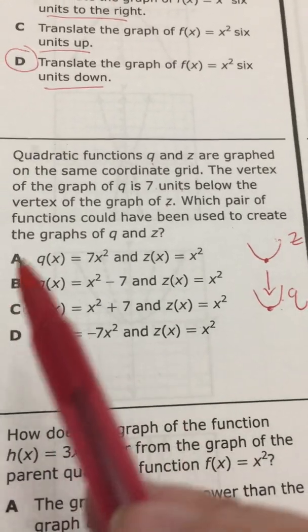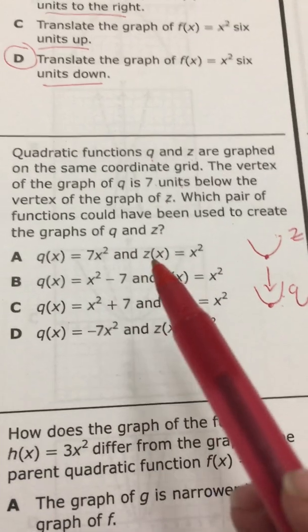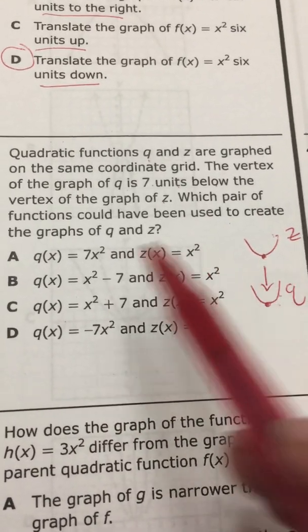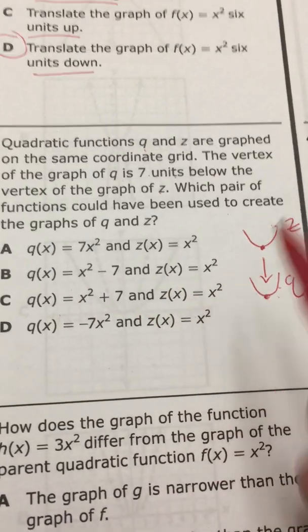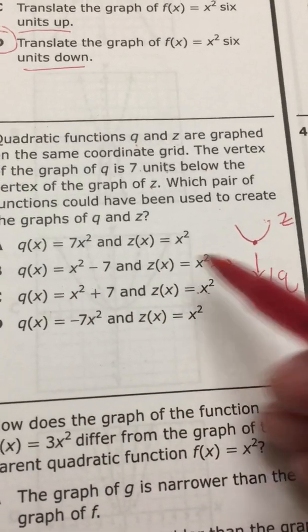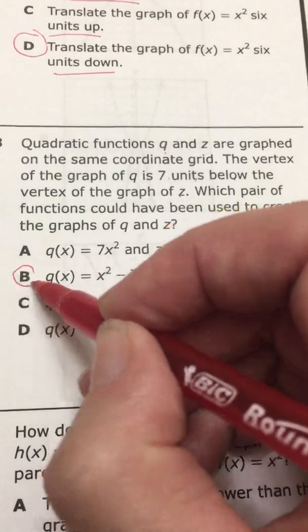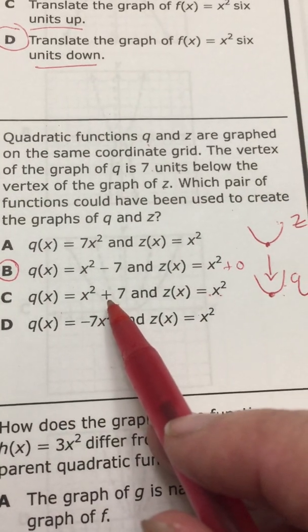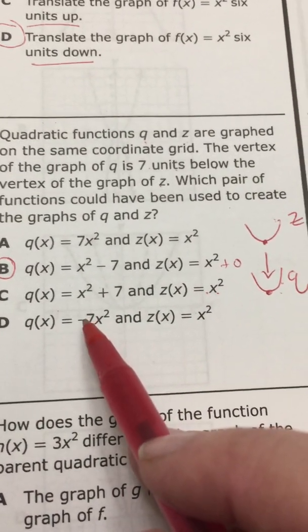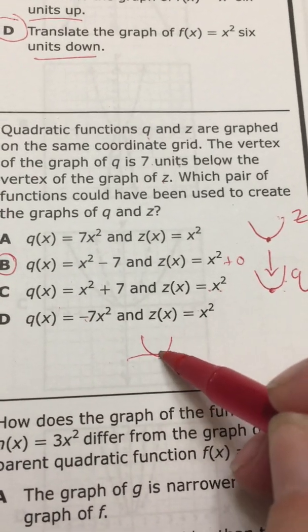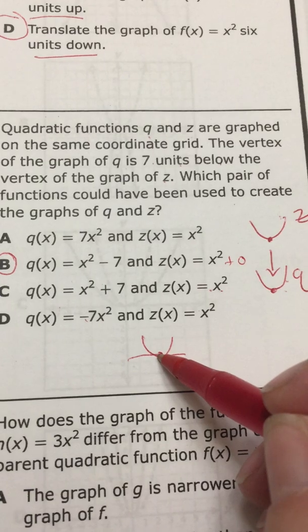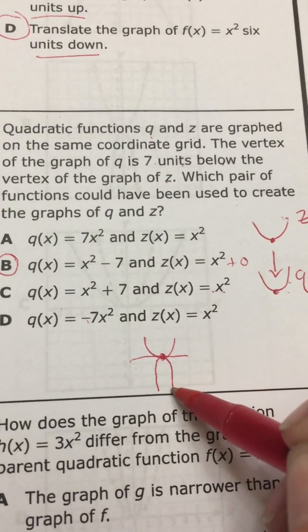Okay, so hopefully you come back and tried the first two to see what happened. The vertex did not change. They were in the exact same location, but this one got skinnier. This one did shift down. You can tell because this was +0, and this one was down 7, so it did shift down 7 units. This one shifted up 7 units, and this one was negative, which meant it flipped over the x-axis. So this was the original one, and the new one flipped over and got really, really skinny.